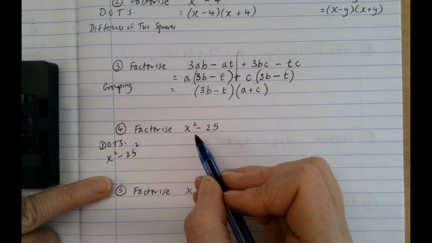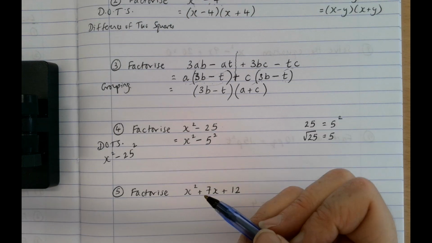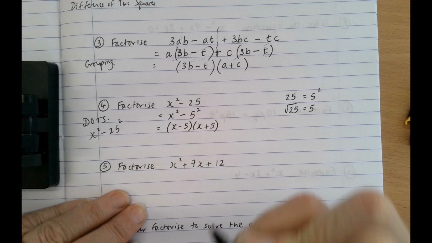But I wonder, can I write 25 as something squared? Or we could just put it in our calculator, the square root of 25: what number multiplies by itself to give 25 is 5. So then my factors are, remember up here, x squared minus y squared is x minus y, x plus y. So it's going to be x minus 5, x plus 5. Okay?